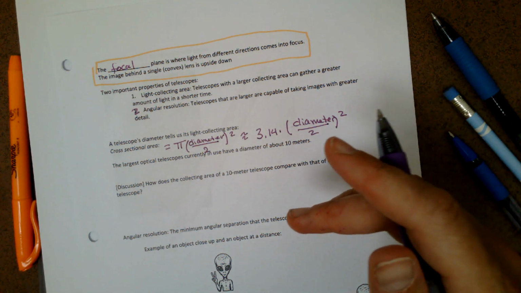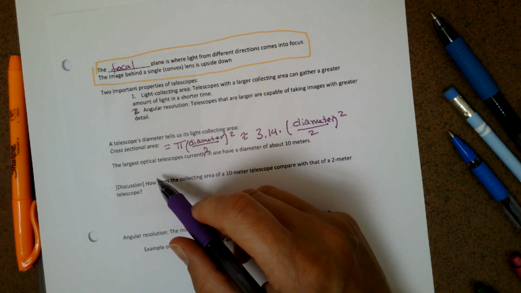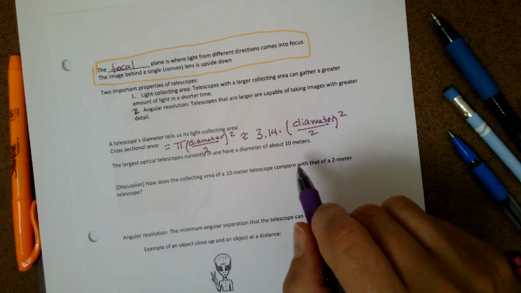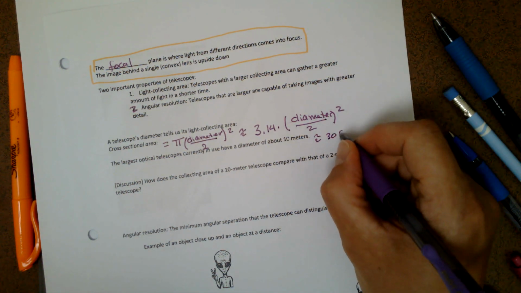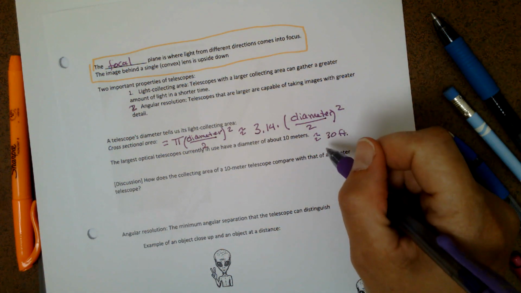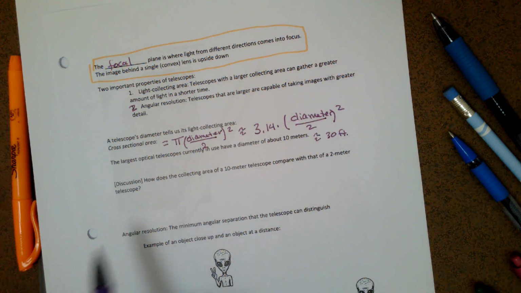So the largest optical telescopes, in other words, the largest traditional telescopes where you use your eye to see, have a diameter of about 10 meters, which is enormous. That's approximately equal to 30 feet, which is about a third of a football field, as far as I understand. I know that's 30 feet. I'm not so sure about football fields.